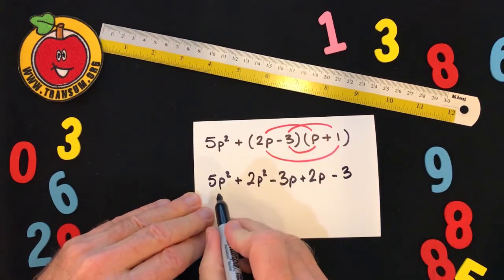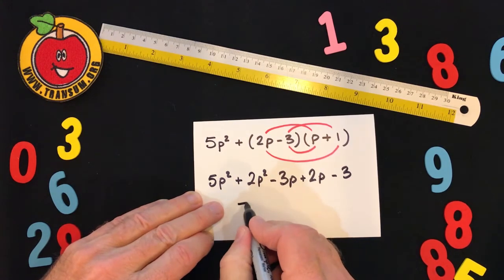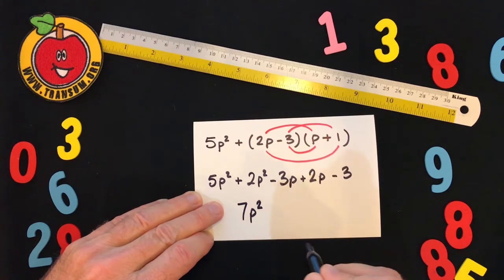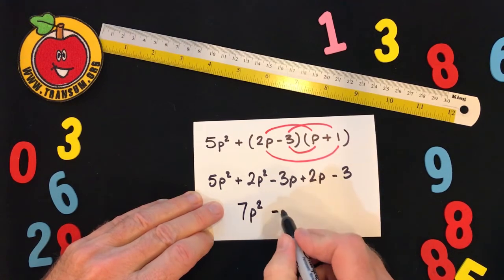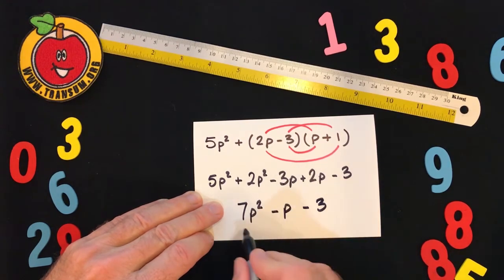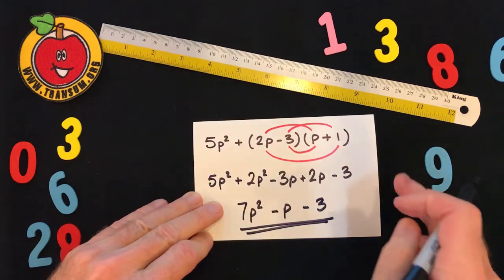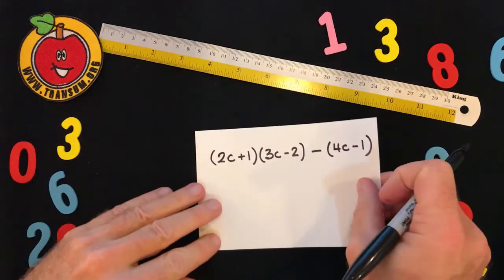So now collecting the like terms, I've got two terms containing p squared, so I have 7p squared altogether. I have minus 3p, add on 2p, which will give us a minus p, and then a minus 3 at the end. So the whole answer is what you would type in using the little button to help you do the squared sign.